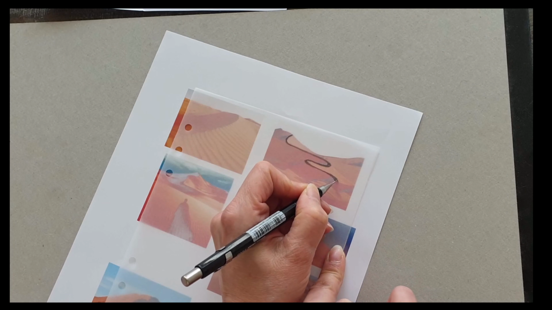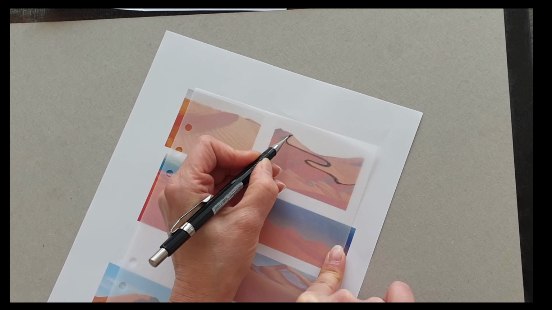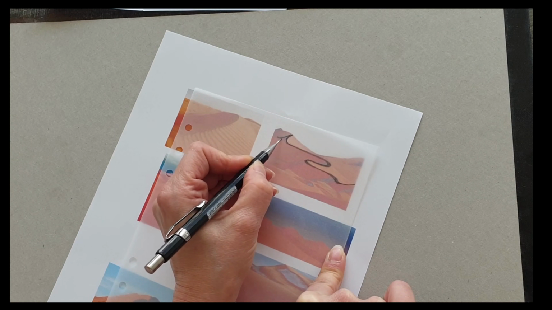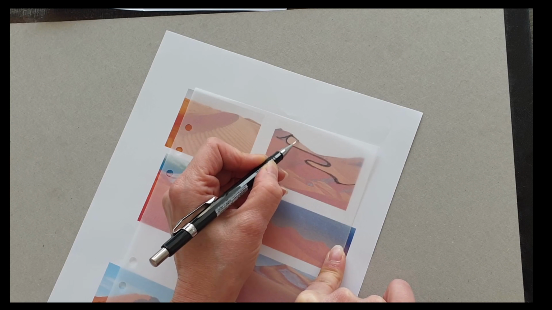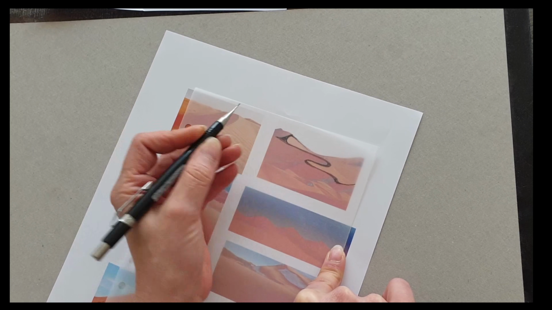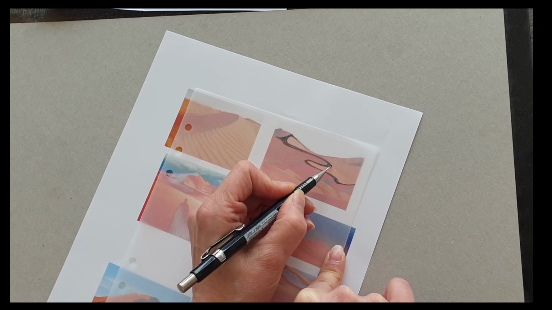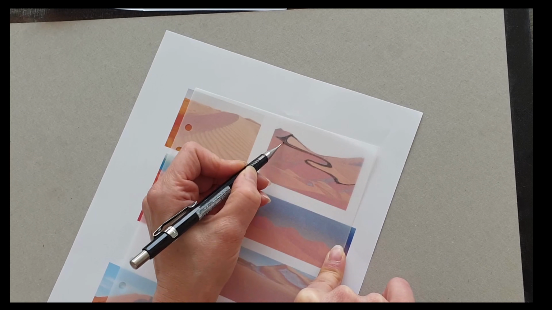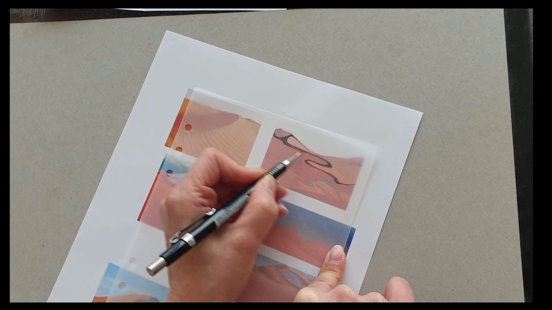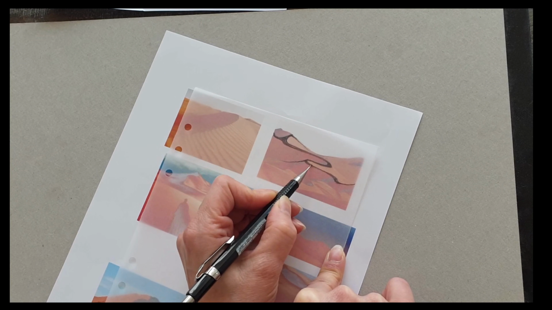Now, as you can see, I'm not just using one thickness, but also playing with the thickness. In some areas, I might do something like that, which will create a thickness and therefore add interest to my lines as I go, instead of just using one thickness.